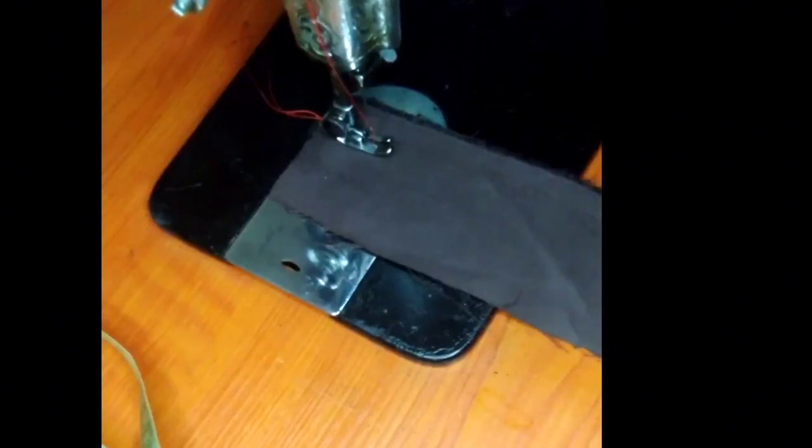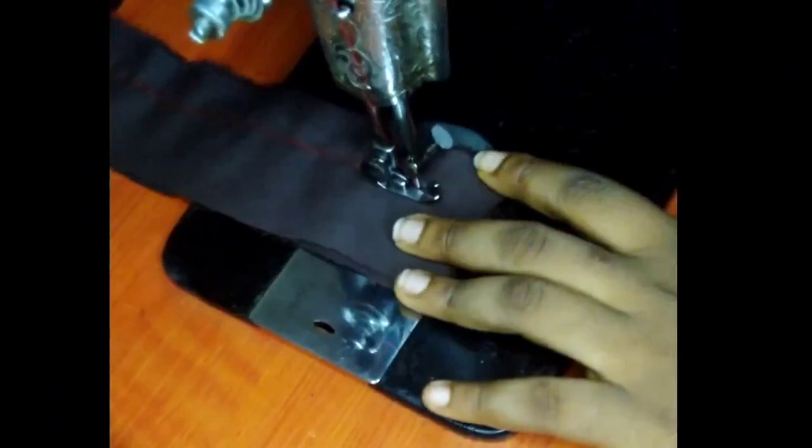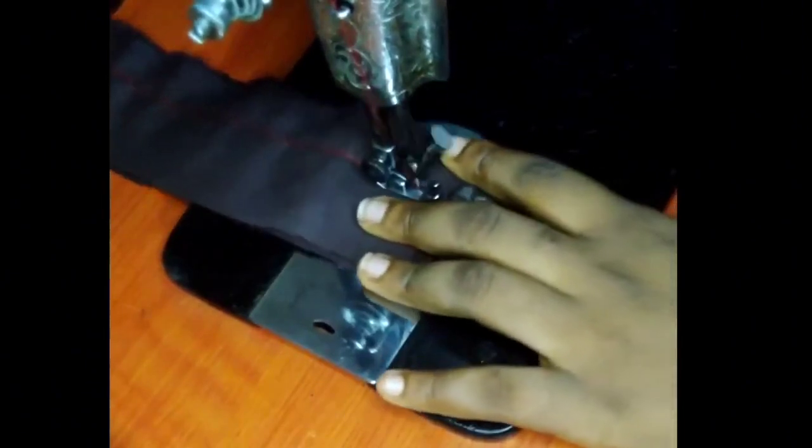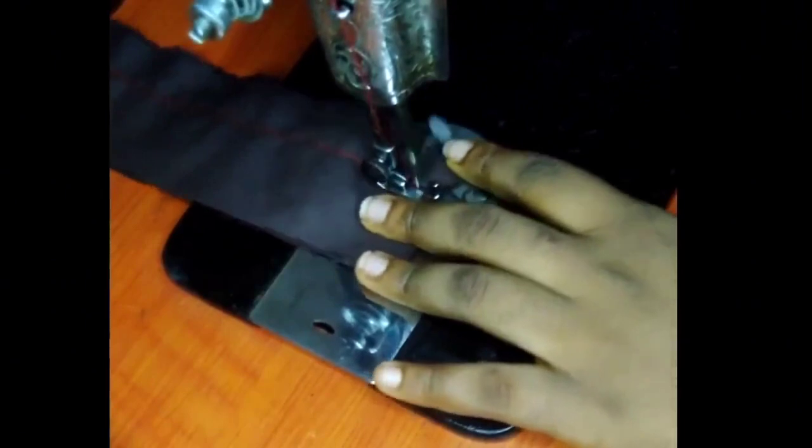If you do not secure it like this, it might just loosen when you are wearing your clothes or doing anything. When you move your clothes around too much, it will just loosen. Make sure you backstitch at the beginning of your seam line and at the end of your seam line. It's usually done at the beginning and at the end of each stitch line to make sure that that stitch line does not loosen.